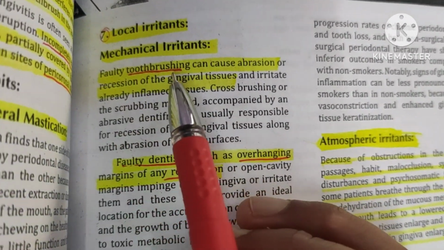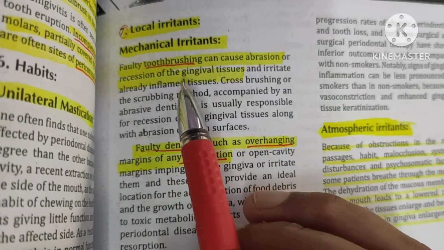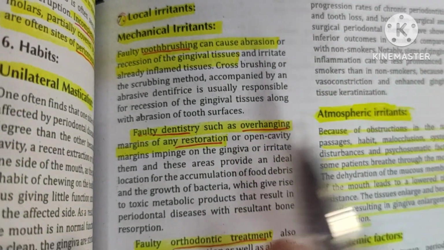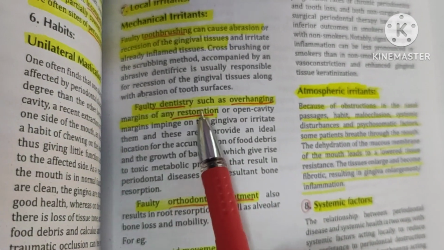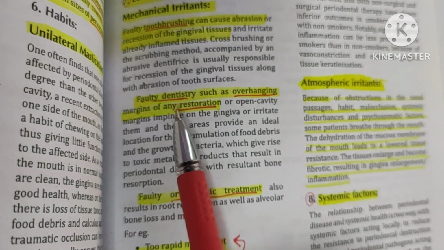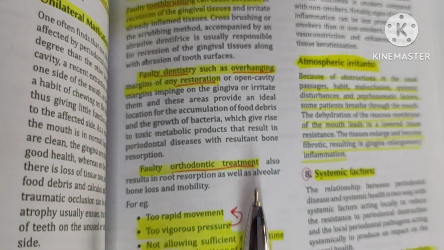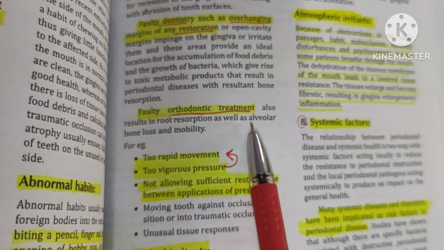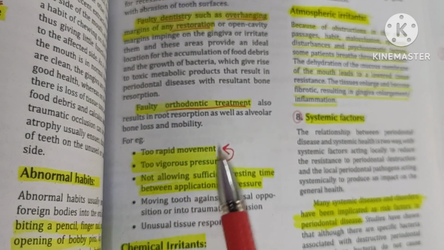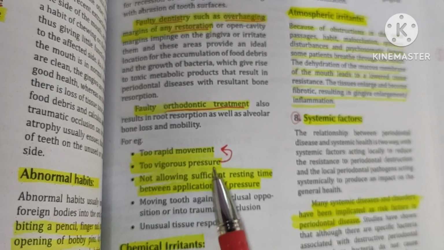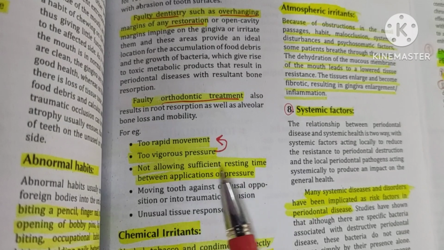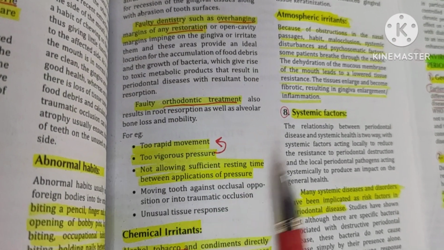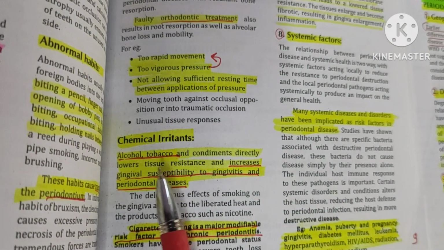Now, local irritants. There are mechanical irritants. Faulty tooth brushing can cause abrasion or recession of the gingival tissue, and similarly, faulty dentistry such as overhanging margins of restorations, and faulty orthodontic treatment due to, for example, too rapid tooth movement, too vigorous pressure, not allowing sufficient resting time between the application of pressure. Chemical irritants.